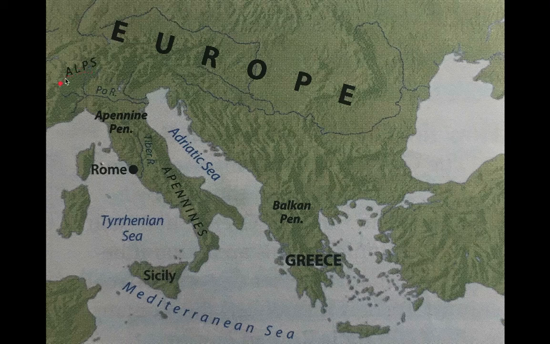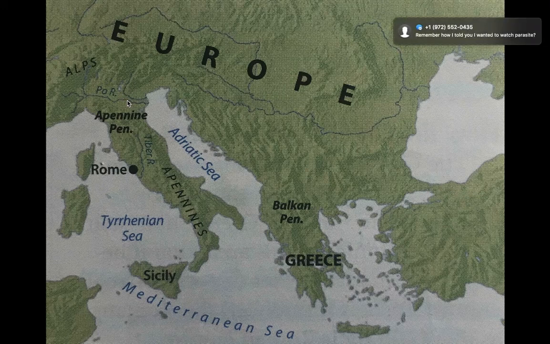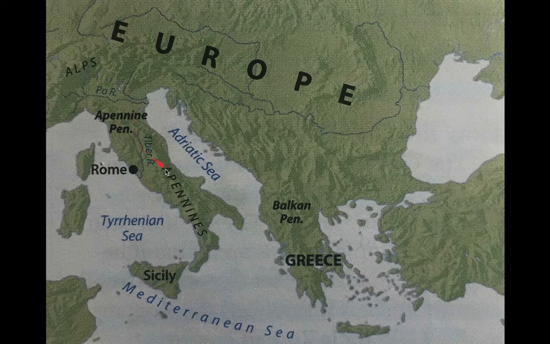Okay, but it's not the only mountain range that has to do with the Roman Empire. There's the one that runs down the length of the peninsula, and they're called the Apennine Mountains or the Apennine Mountain Range. So the Alps are north of Italy, and they're the largest mountain system in Europe. And then the Apennines run down the length of Italy.